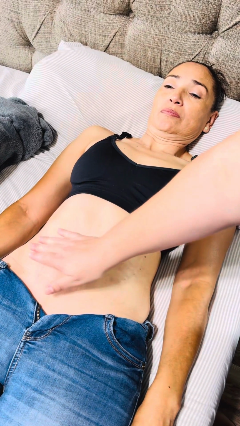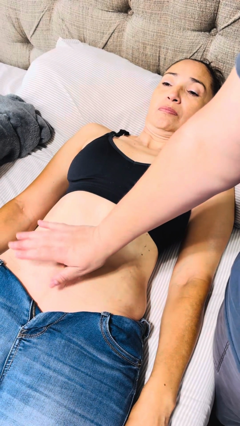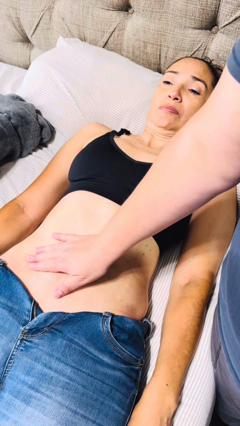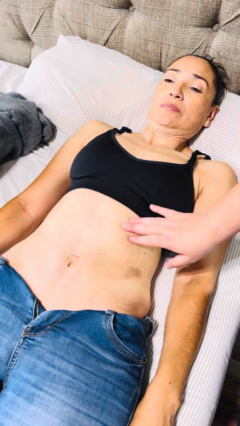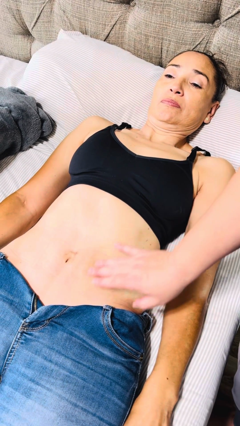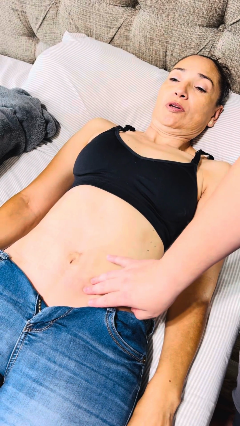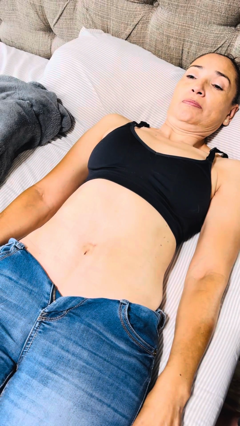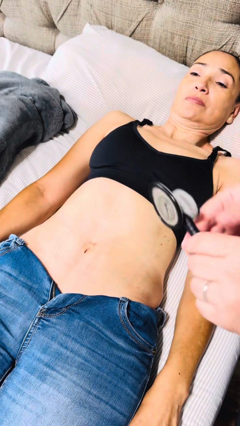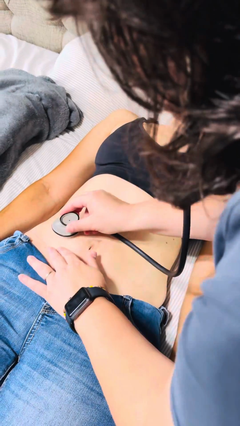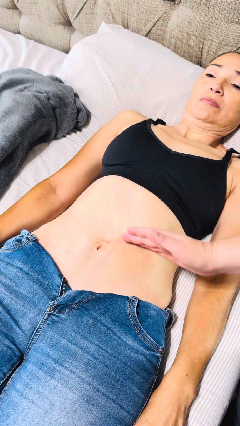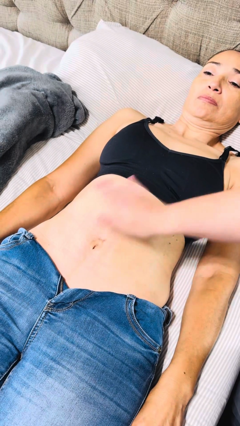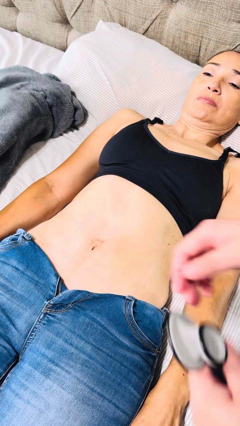I'm going to start on the right lower quadrant, then move up to the right upper quadrant, then to the left upper quadrant, and down to the left lower quadrant. And this is pretty much broken down into 4 quadrants.